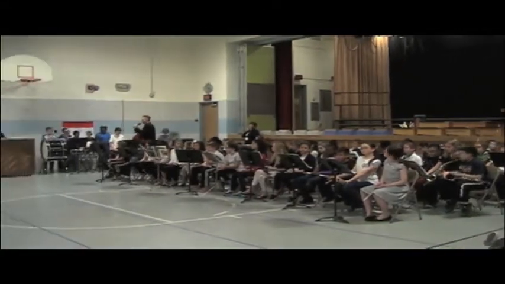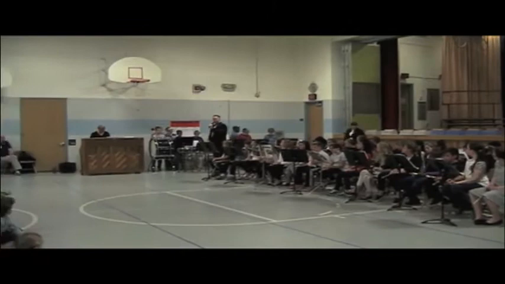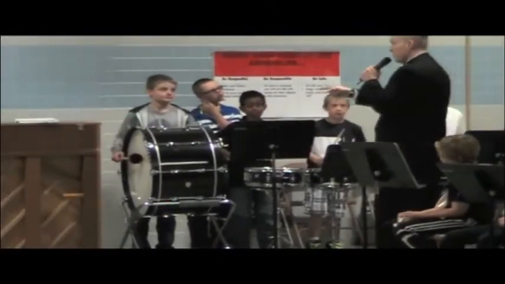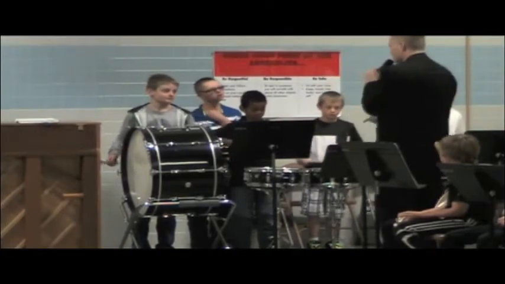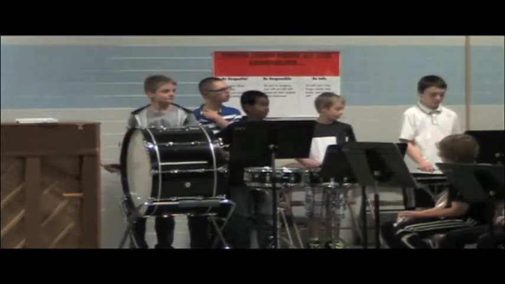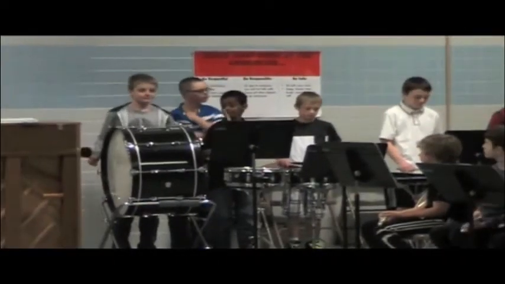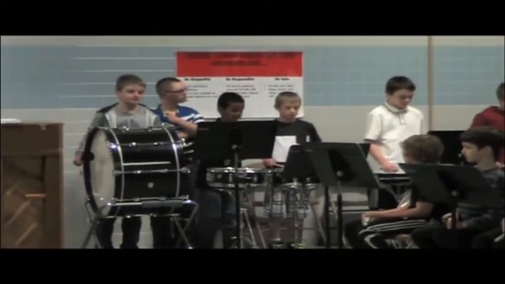Our final section we'd like to introduce is the percussion section. Our percussion section includes 4 different kinds of instruments: the bass drum, the snare drum, the bells, and the maraca. They'll be performing a song titled William Tell.